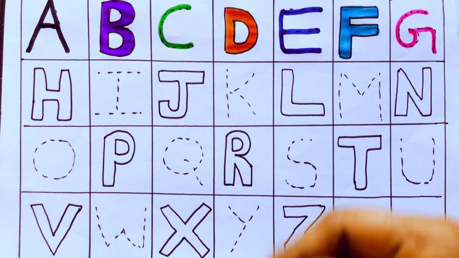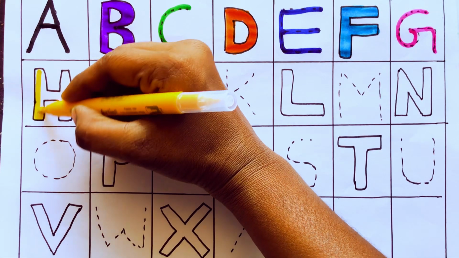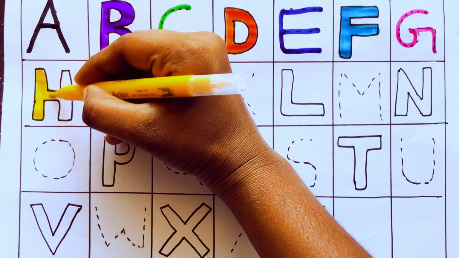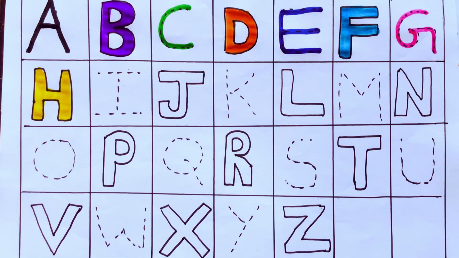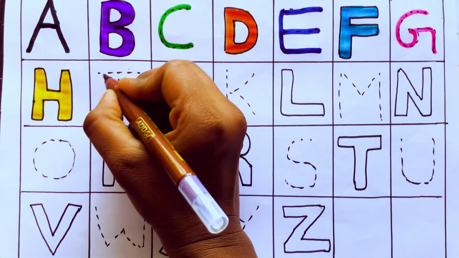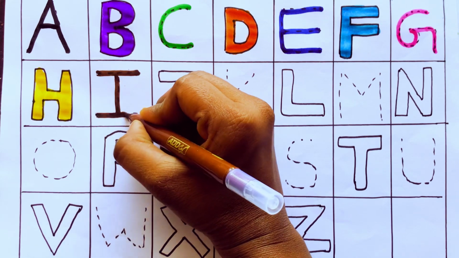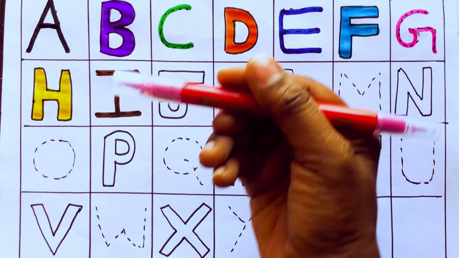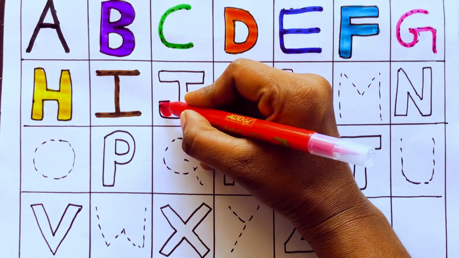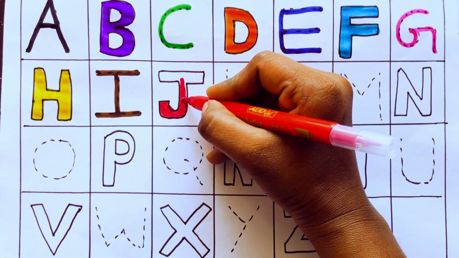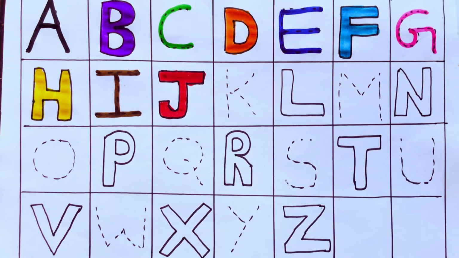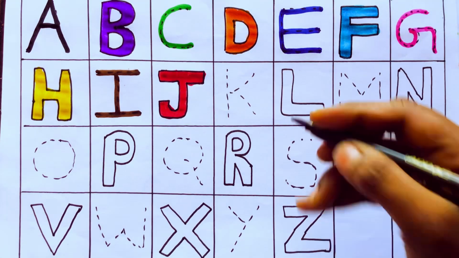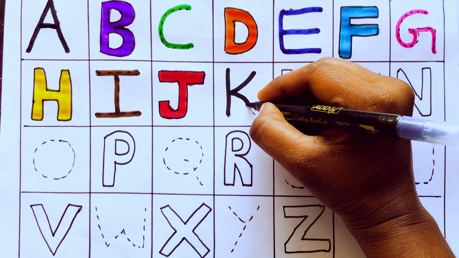Yellow color: H for hen. Brown color: I for independence. Red color: J for jam. Black color: K for kingdom.